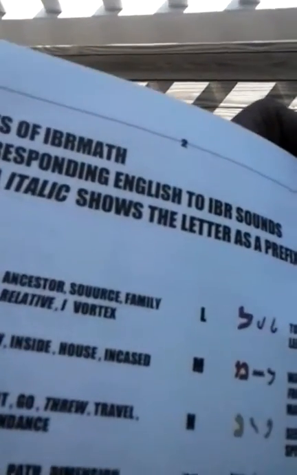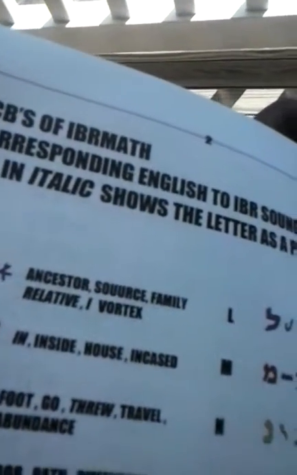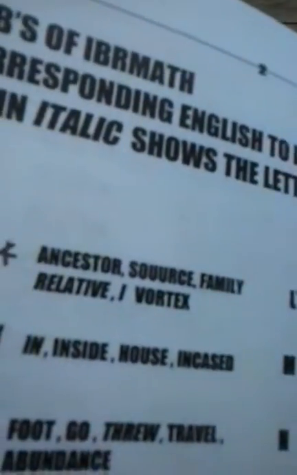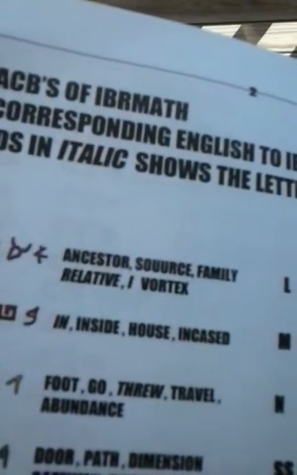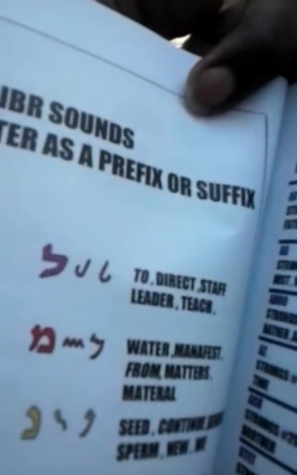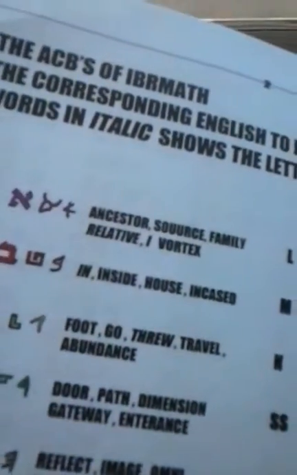But we're gonna look at a word. We're gonna look at El, and we know that El starts with the Aleph and the Lamed. So Aleph would be ancestors or source, and then the Lamed would be to direct, staff, leader, or teach. So Aleph, you could be source, leader, ancestor, leader, family, leader, etc. And we have it listed over here.